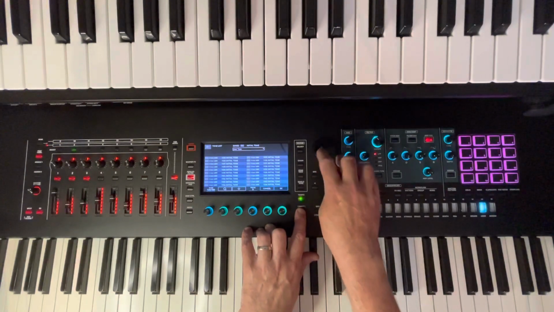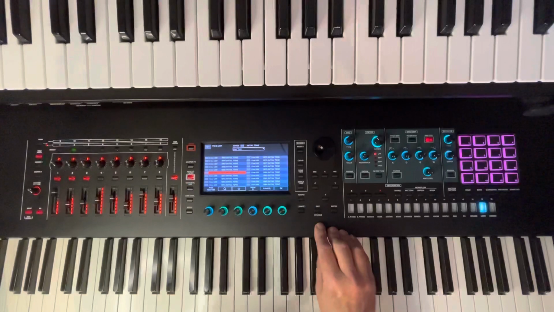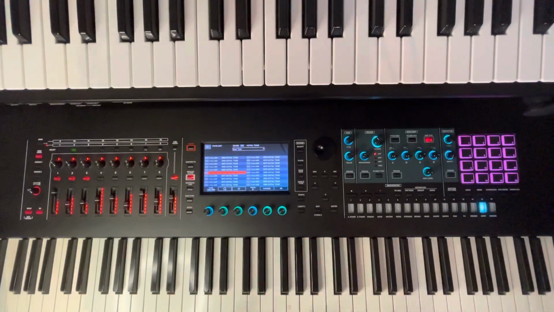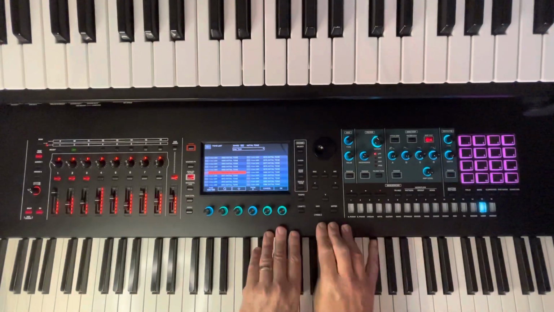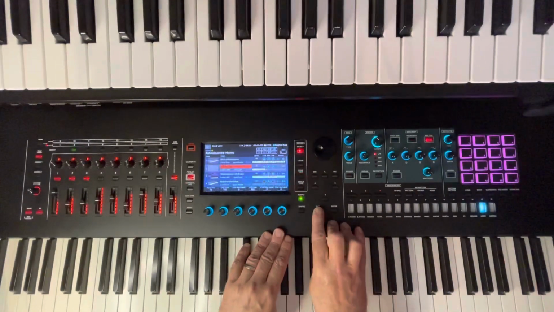So if you are going through all these sounds, it's a really nice little shortcut to keep that, if the muse is upon you and you're creating, the last thing you want to be doing is going click, click, click, click, click, one by one. So again, the Roland engineers have given us a way to quickly get around that.